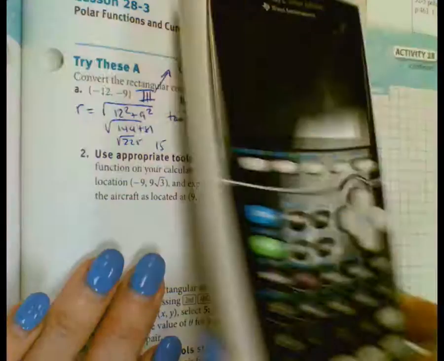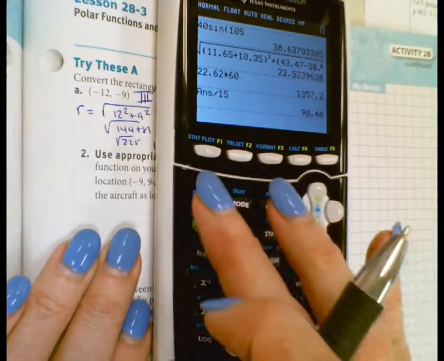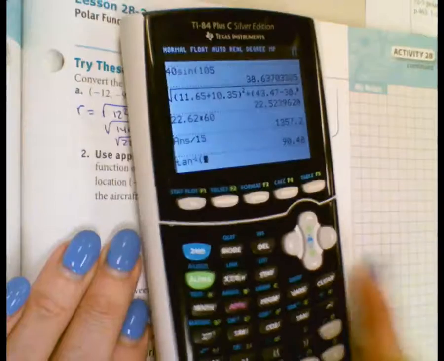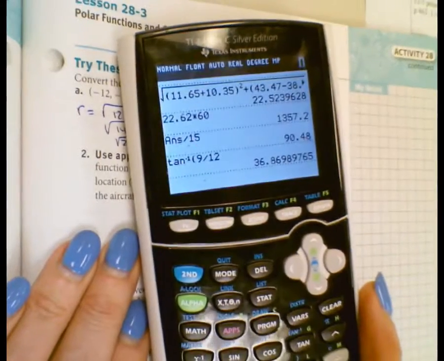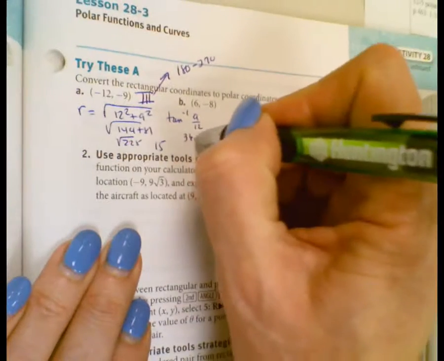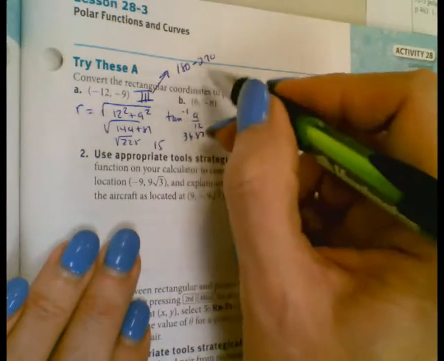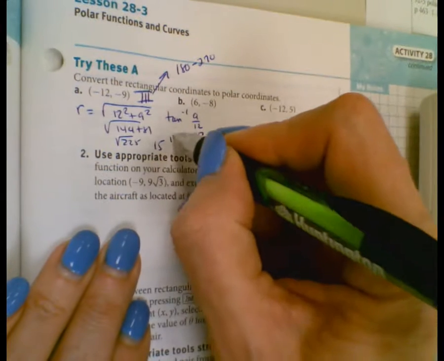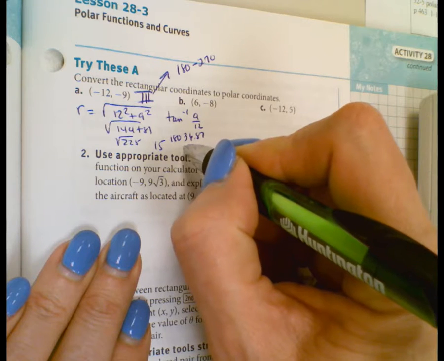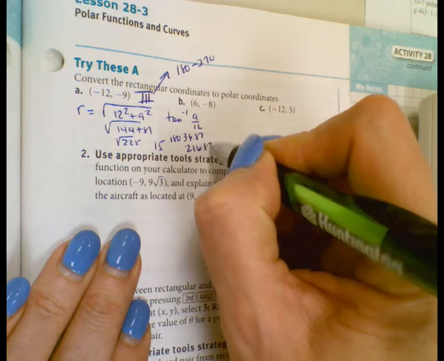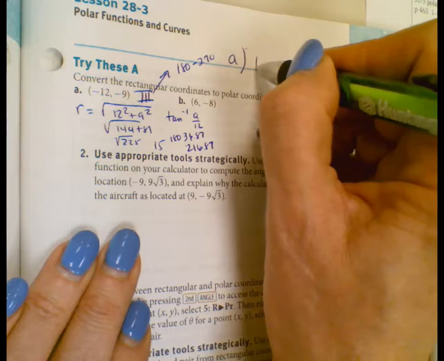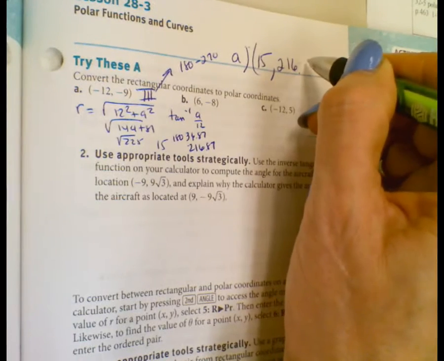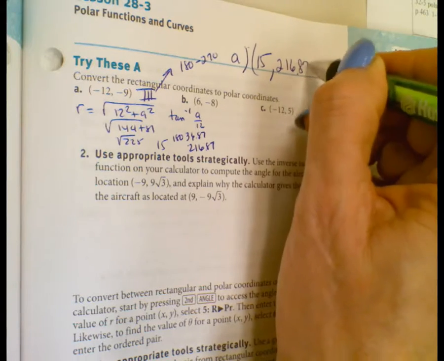So when you do 9/12 on your calculator, it's arctan of 9/12. So you get 36.87, but that's just the reference angle. So you're going to take 180 plus that. So 180 plus this is about 216.87. So the answer to try these A is 15, comma, about 216.87 degrees. Sounds good.